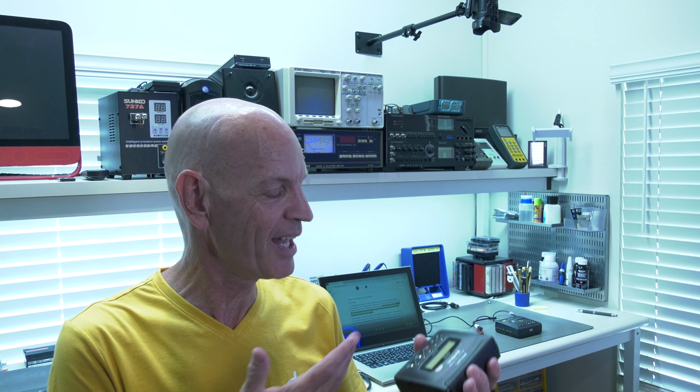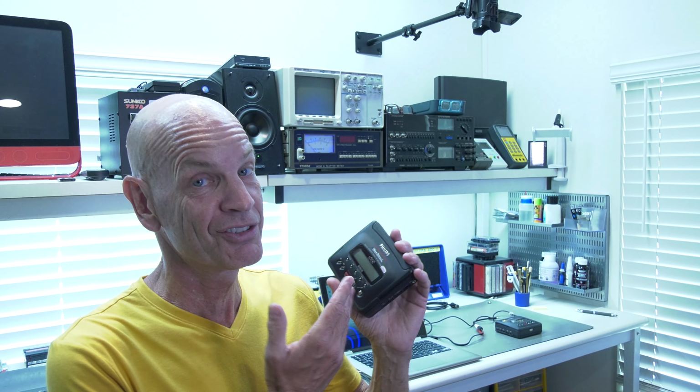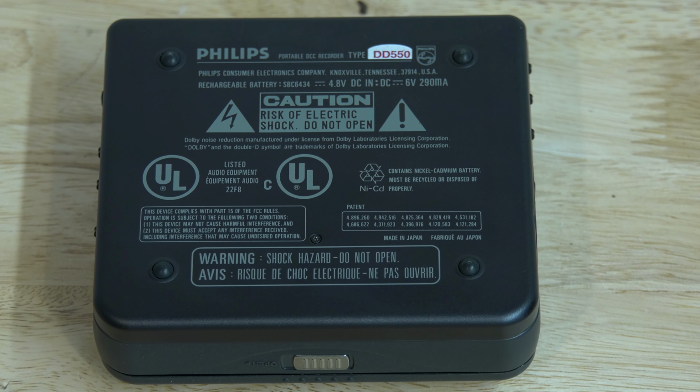They sort of laughed it off because DAT was a rotary head system and DCC is a stationary head system, so why in the world this device would have been named DAT-Direct is beyond me. We don't even know if that was allowed. Still pretty cool, including the manual, so we don't know how many of them were made. They were US only. We see that at the UL listings.